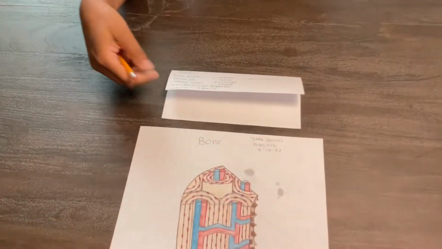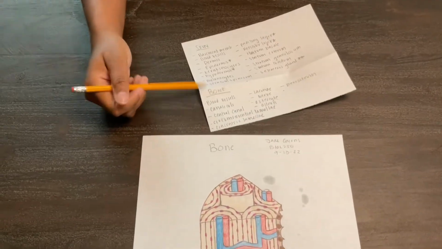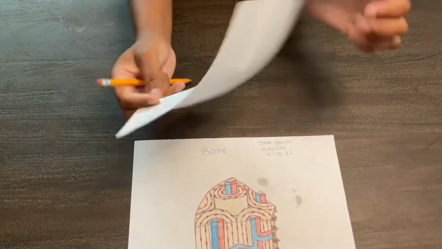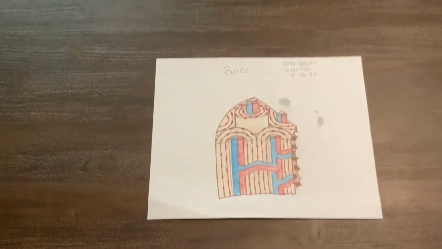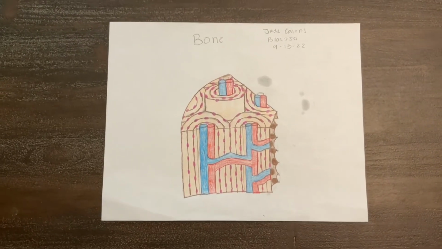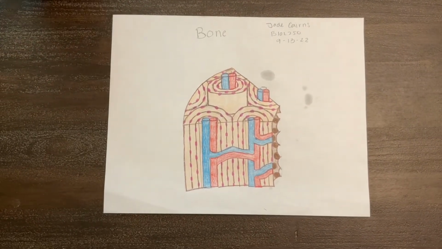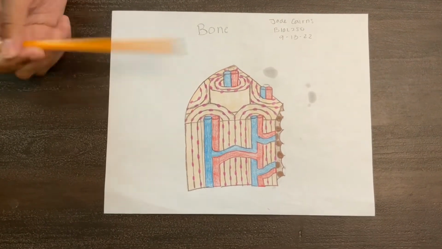This is the bone portion of Lab Report 3 Skin and Bone. And again, I do not have a printer, so I wrote down on a list from Lab Report 3 the bone section. This is just folded in half from my previous recording. Okay, so the blood vessels are right here, the blue and red.